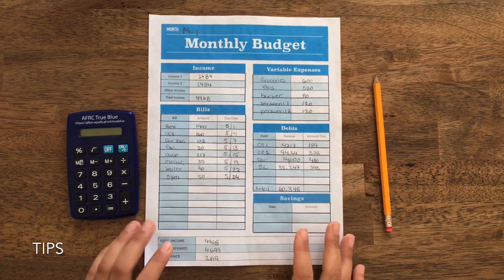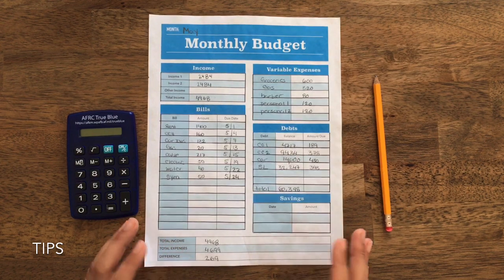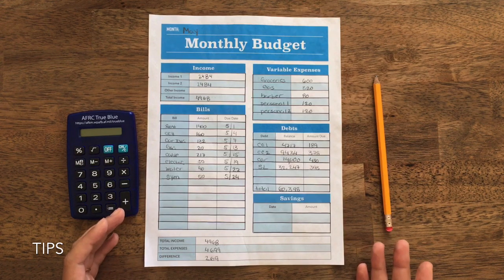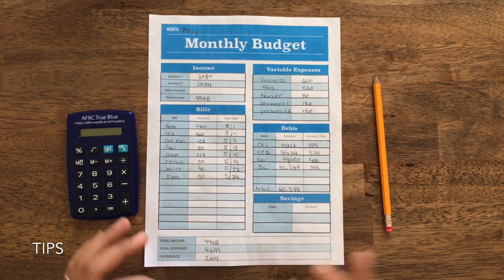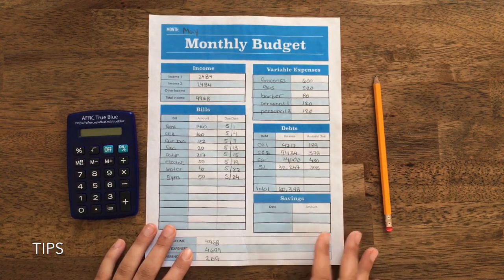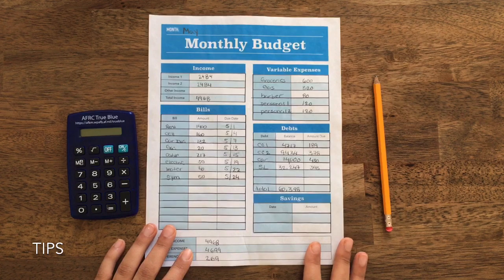And little things too, like cutting back on wants. Instead of going to Starbucks or Dunkin' Donuts 5 times a week, you can make coffee at home. So little things like that, making your own lunch at home also helps, right? To try to cut back on expenses. You're saving money. A little goes a long way.